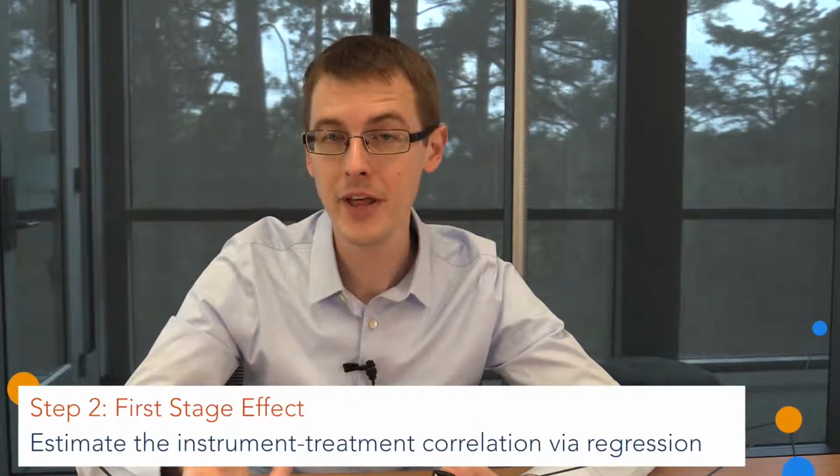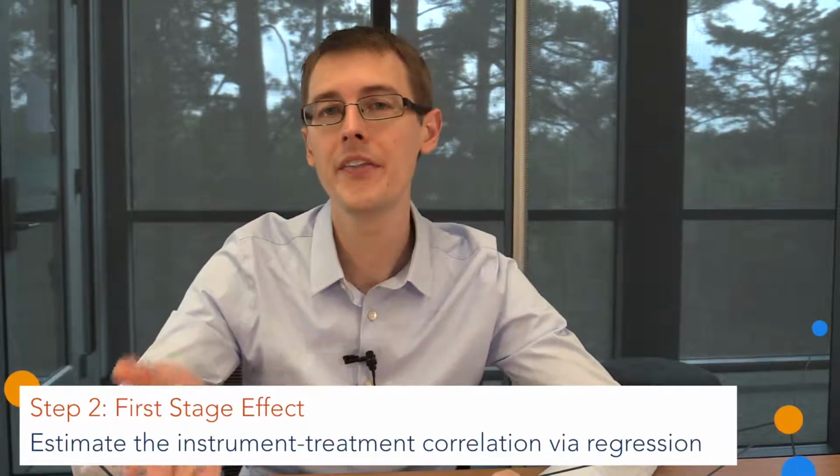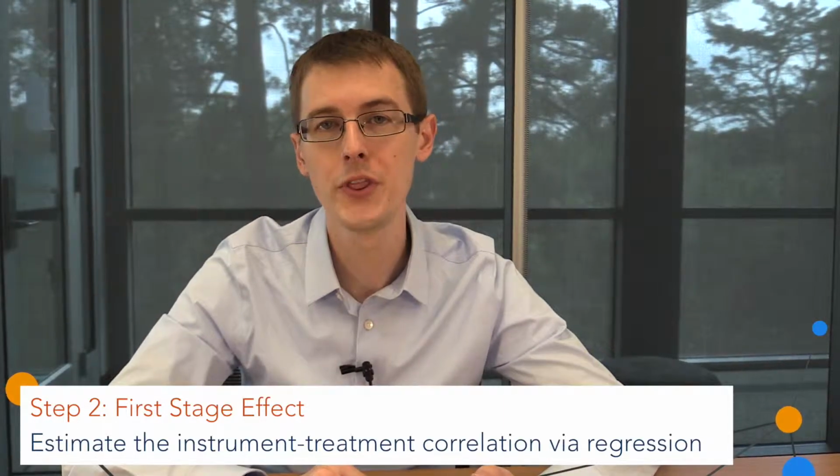Second step, we look at the correlation between the instrument and the treatment. How do we do that? We just do another regression. We regress the treatment on the instrument. And that's often called the first stage effect. So the final step is that we're going to use that first stage effect to adjust the correlation we found from the reduced form regression to get at the causal effect of the treatment on the outcome variable. And that's called the indirect inference estimator.